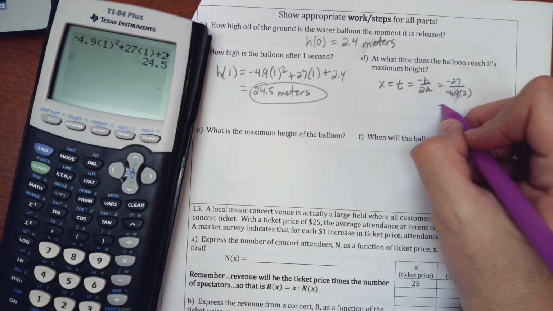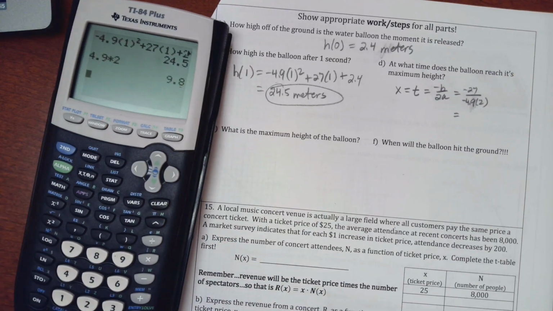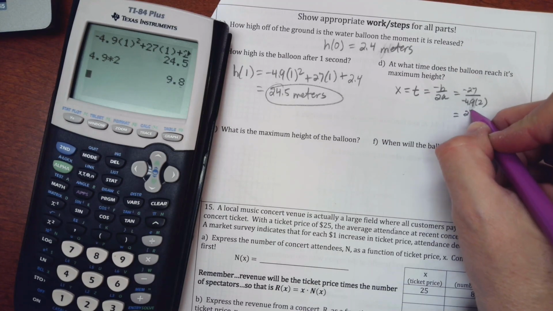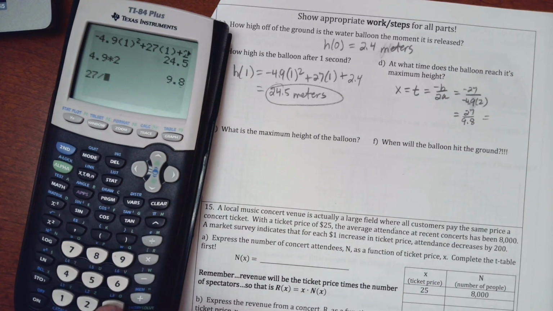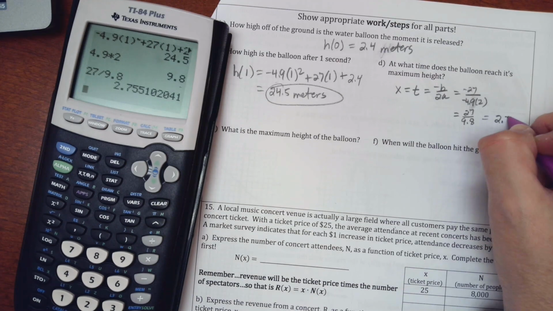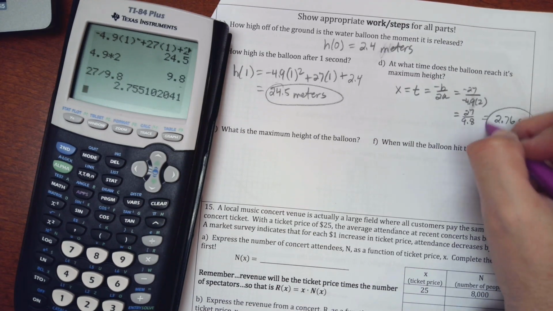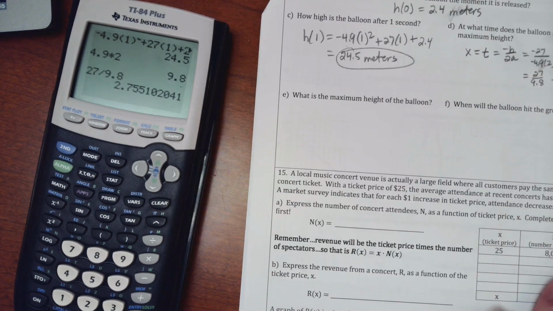All right, so let's see, 4.9 times 2 is 9.8. So I got basically 27 over 9.8, right? So 27 divided by 9.8, we'll say 2.76 seconds.